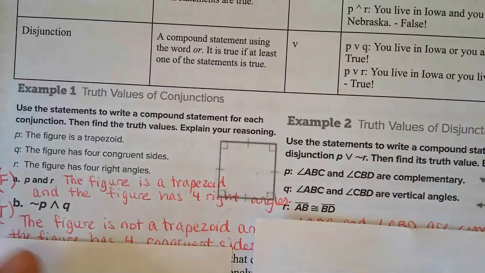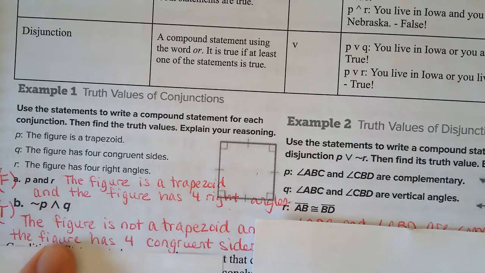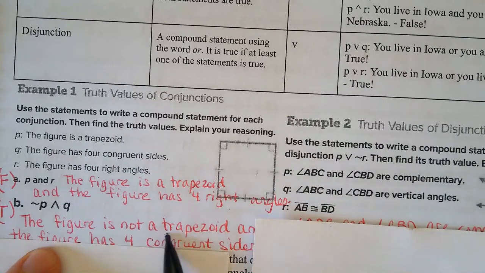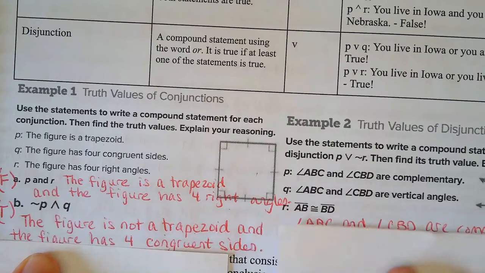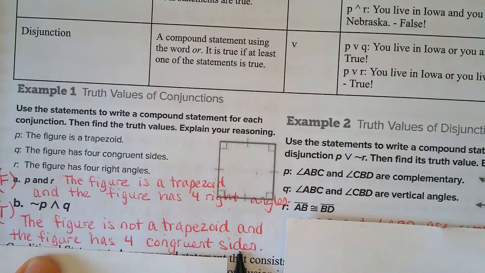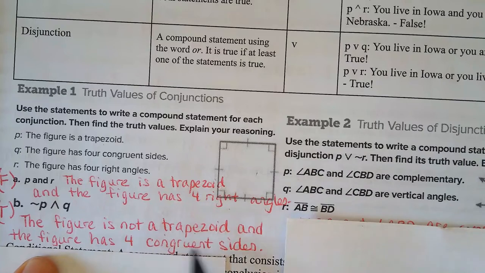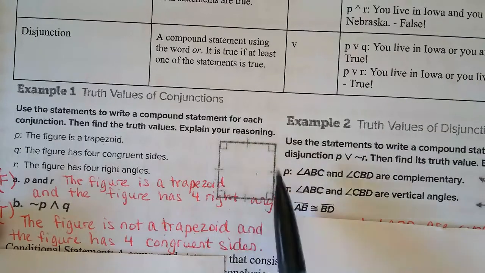Part B, negation of P and Q. So I'm doing P, but I'm doing the opposite. The figure is not a trapezoid. And, so symbol for and, the figure has 4 congruent sides. So the figure is not a trapezoid. That is true. The figure has 4 congruent sides. That is also true for my picture. So true based off of my picture.